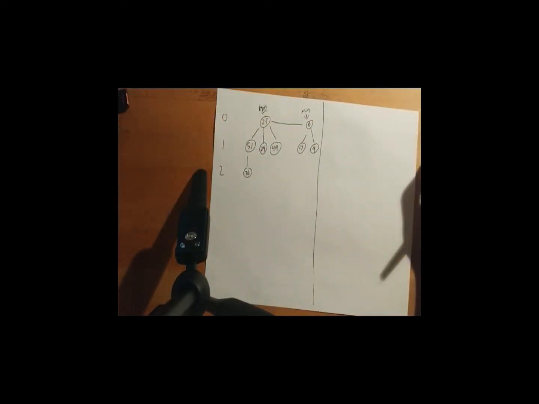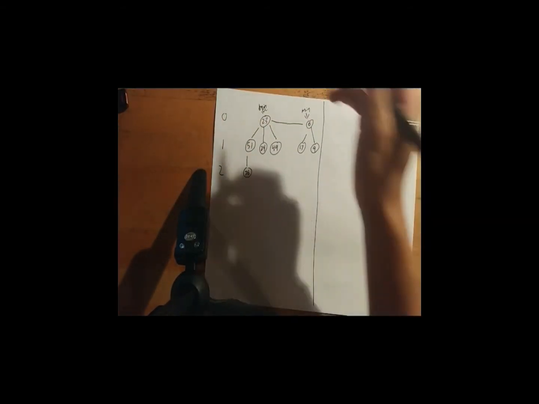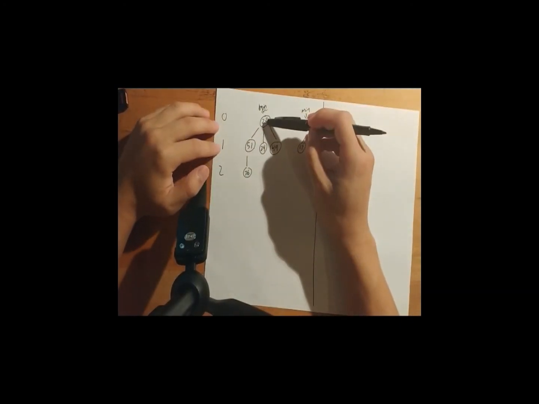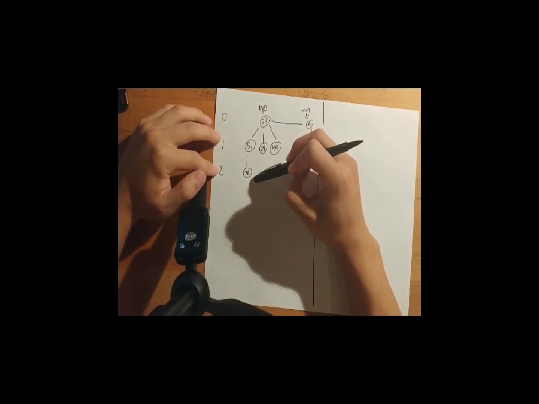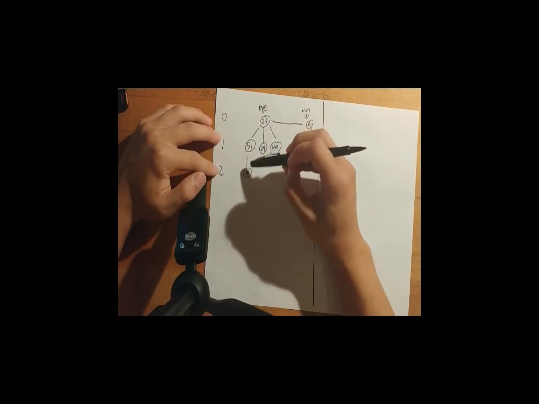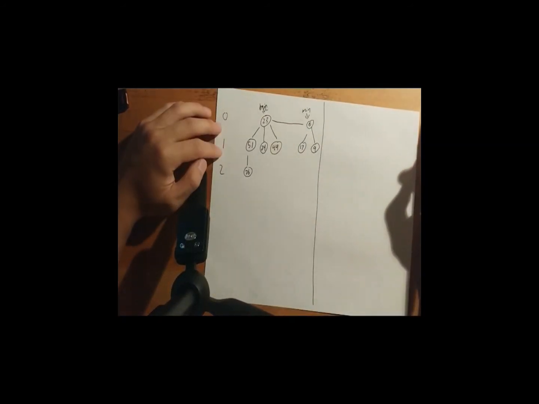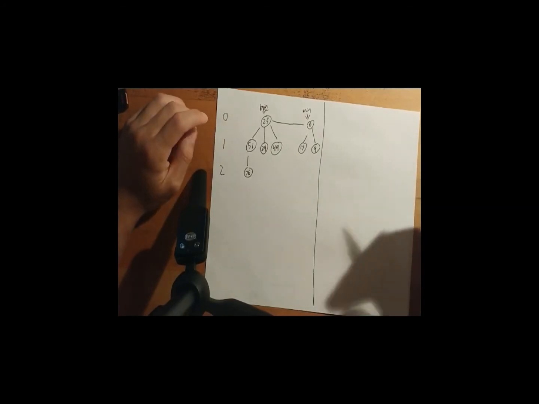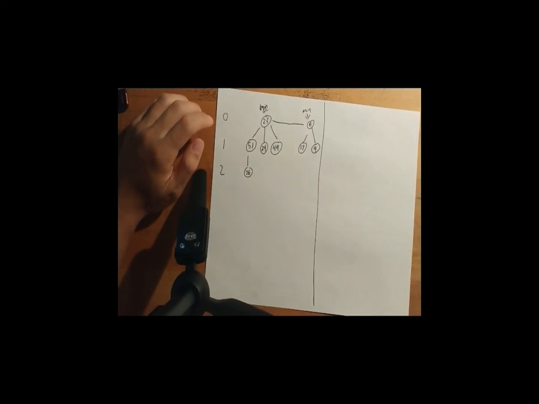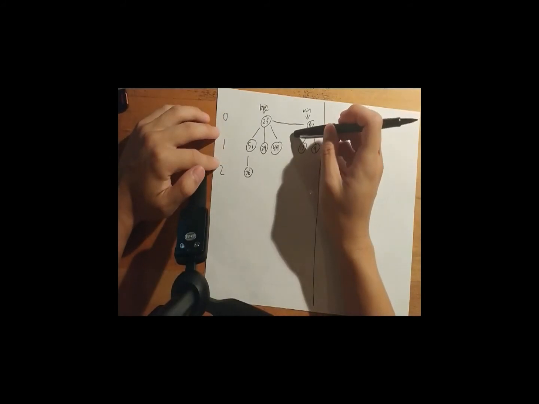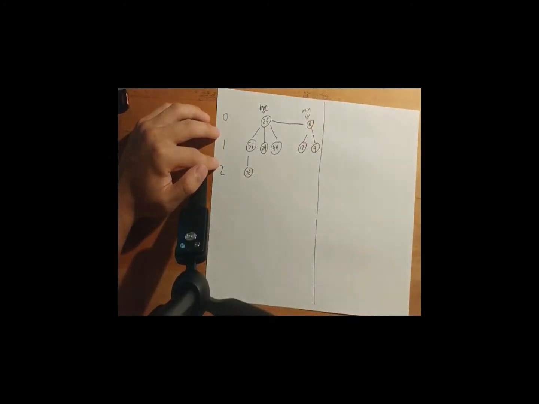An interesting property of this is that the Fibonacci number corresponding to the degree of each node plus 2 is always less than or equal to the size of the node.